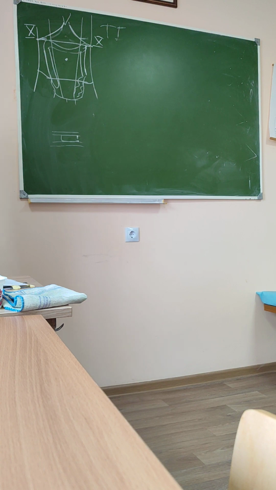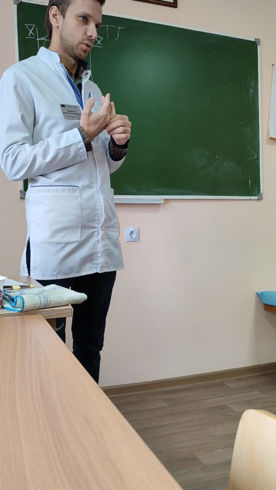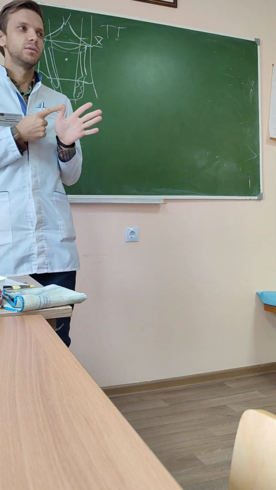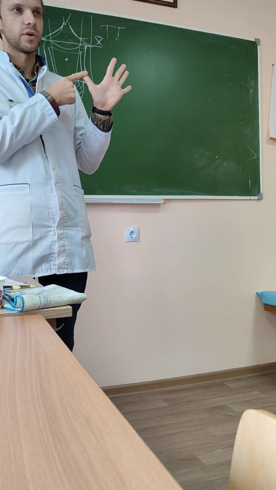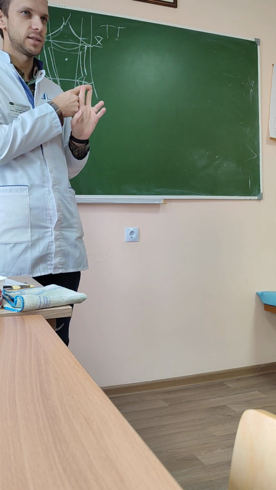position. And in this way, we can differentiate three conditions which are related to enlargement of the abdomen. So if the abdomen is enlarged, we need to do differential diagnostics of obesity, overweight, and ascites. What is ascites?